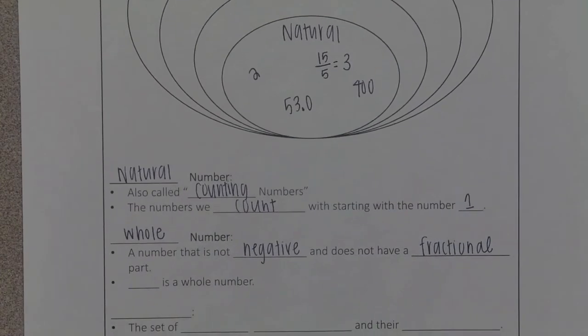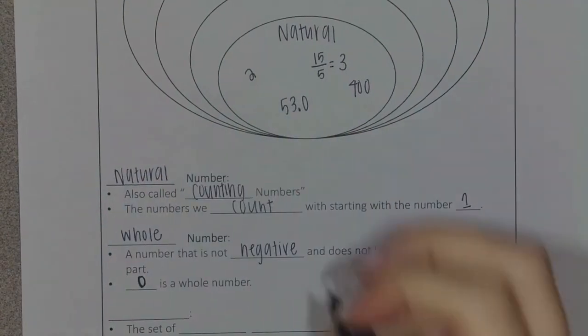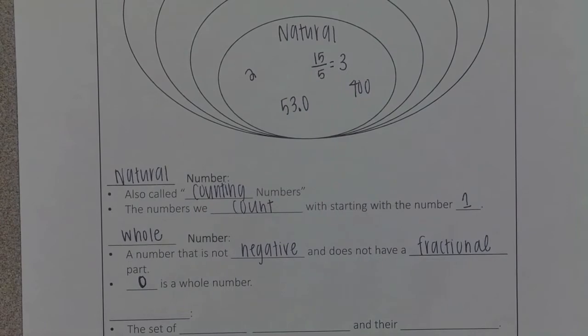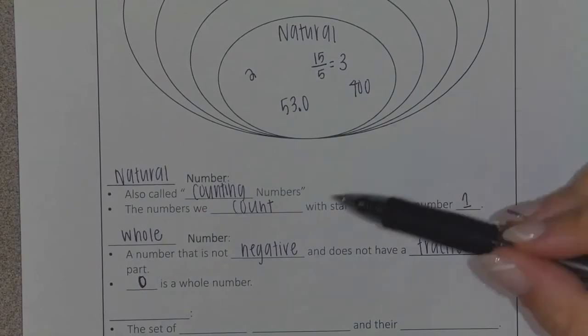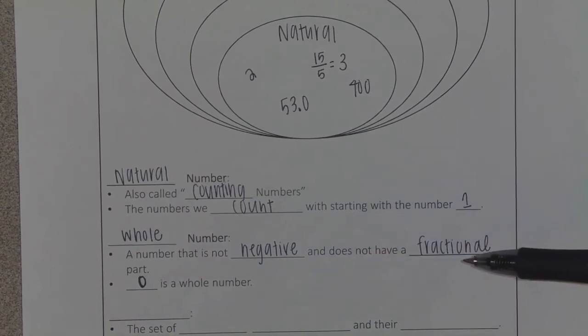The reason I said that it maybe has to be positive is because there is one number that belongs in this whole number group that does not fit with our natural numbers, and that would be the number 0. Now, we've learned that 0 is not positive or negative. So it fits the criteria of not being a negative number and not having a fractional part.